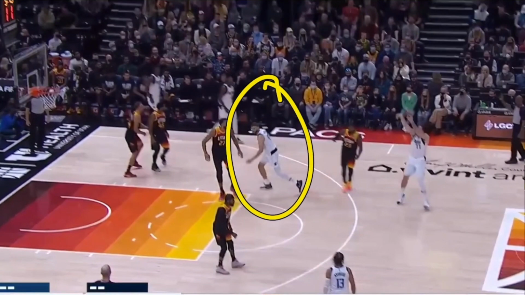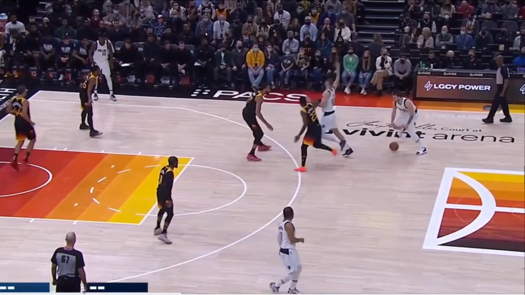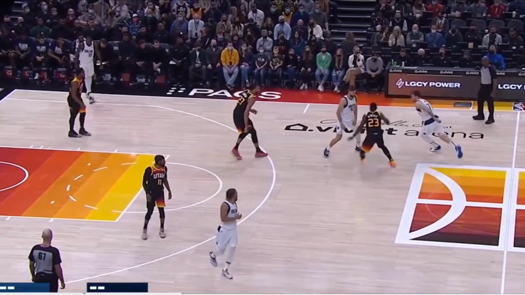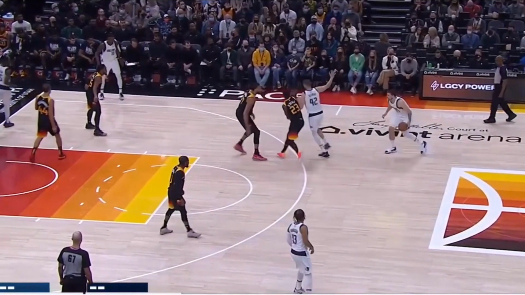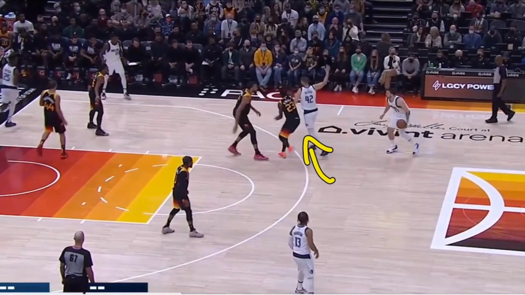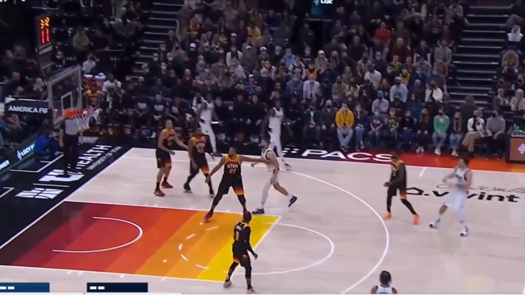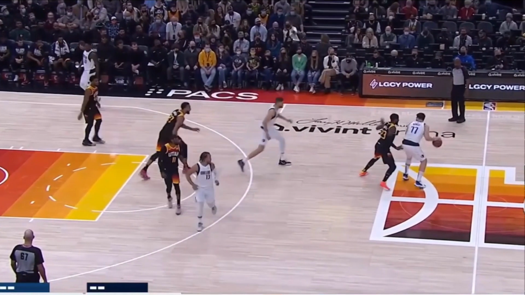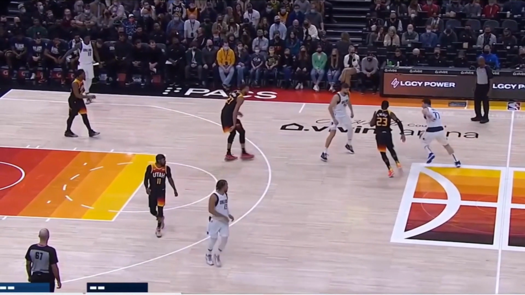Sure, you can call him for that moving screen, but guess what? He would have been rolling towards the basket anyways after the screen, so technically nobody was in control of that lane, and because of that, Luka Doncic is able to pull up for that three, and really the only way to stop that from happening is as a defender you go over top of screens and you try to follow your man.